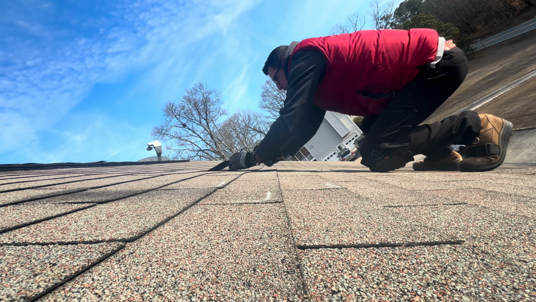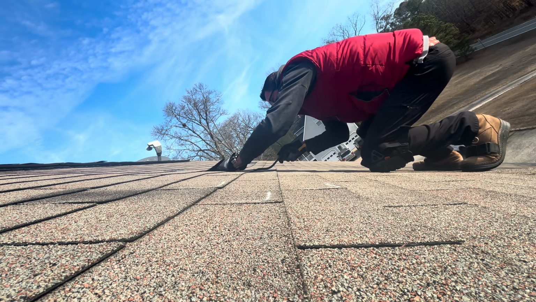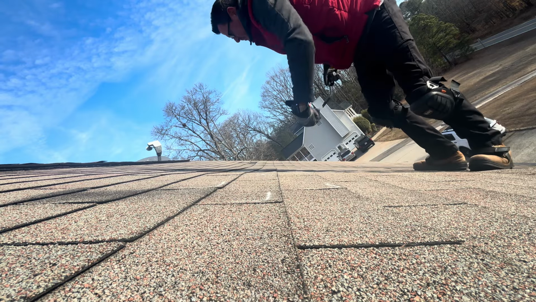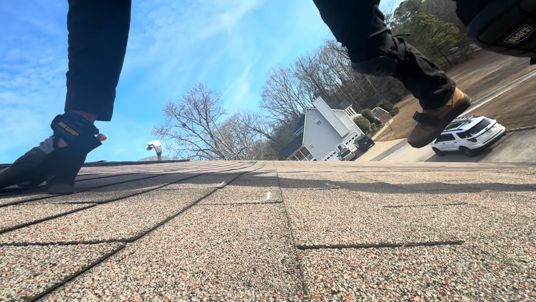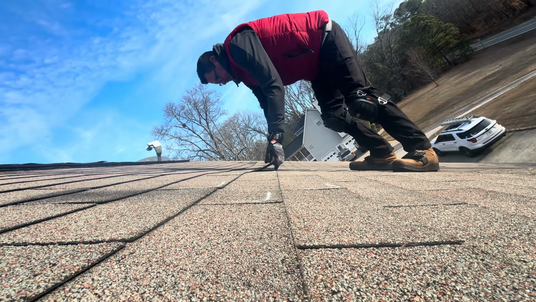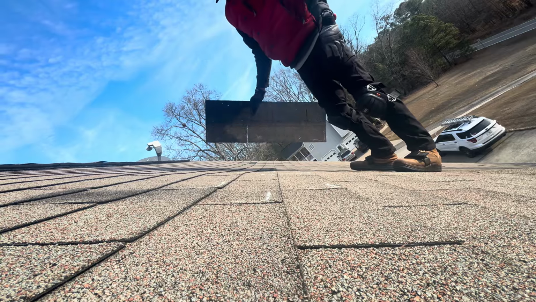At least we know what we started out as, the template. Oh. Shingle has been removed.